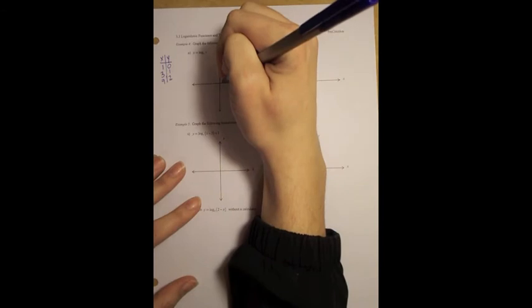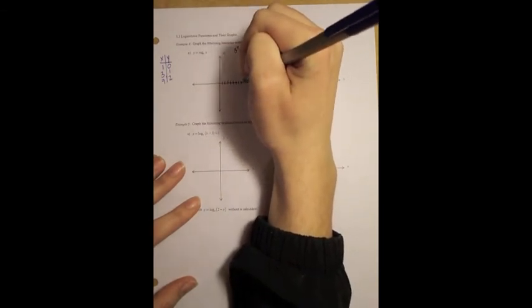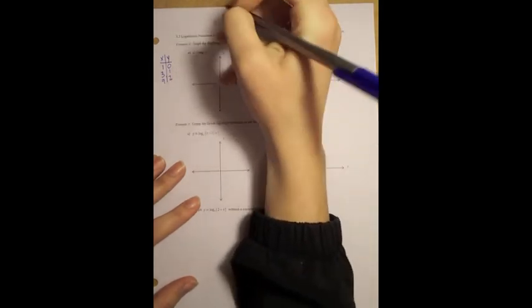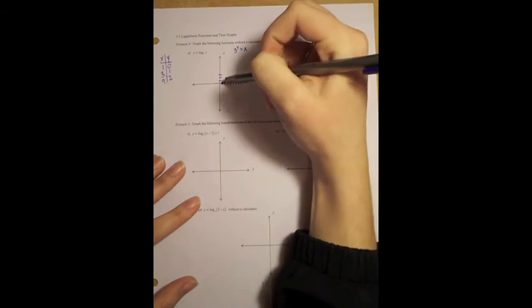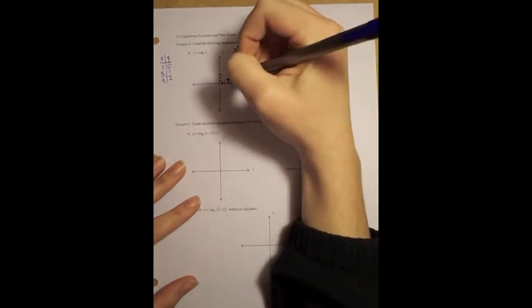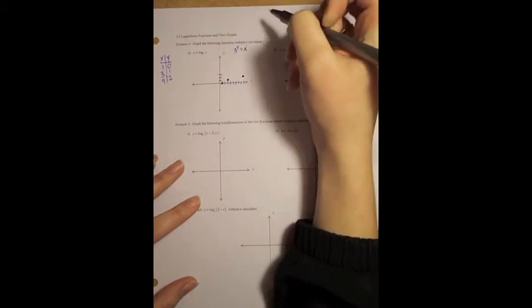So now we can plot these 3 points. We'll have 1, 2, 3, 4, 5, 6, 7, 8, 9. We have the point 1, 0, the point 3, 1, and the point 9, 2, which is 9, up 2.